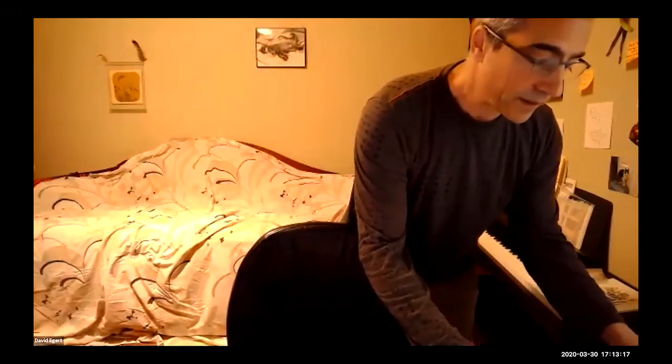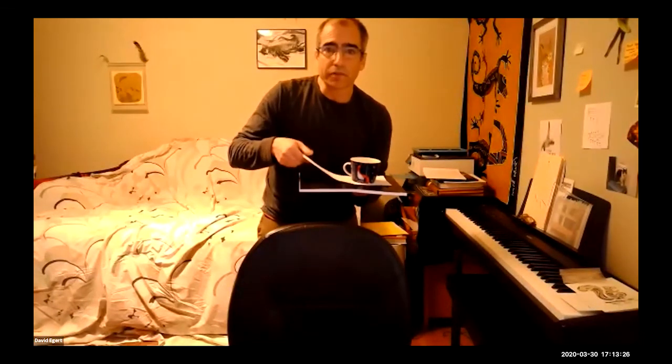The other thing we can add in here is, if I pull this paper quick, the glass doesn't move. But if I just keep things moving, the glass and the paper are moving together.